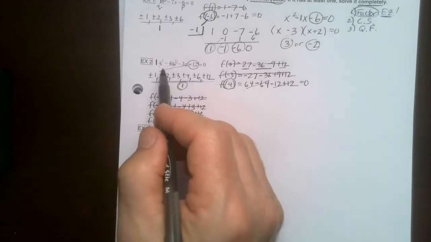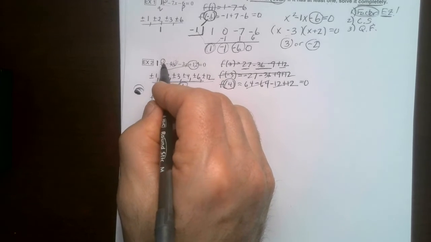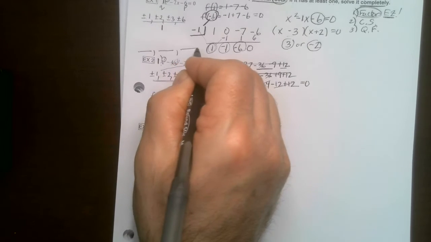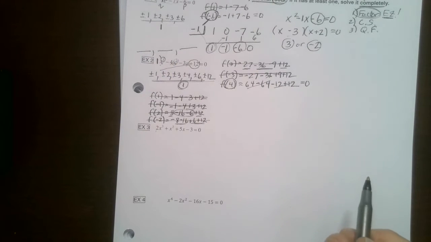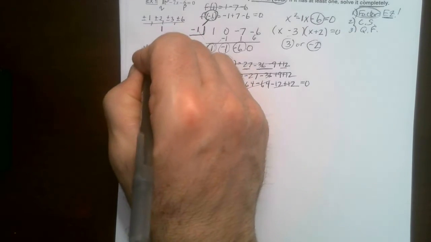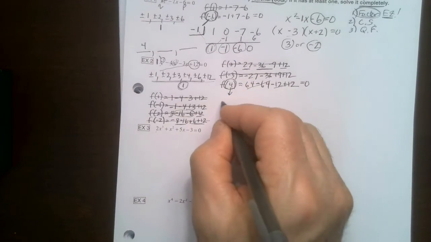Now here's what I like my students to do. This is the highest power. That's telling us how many answers there's going to be. There's a reason for that, but I'm not going to explain that during this lesson. So I know I've got one of my 3 answers. What do I do with this?